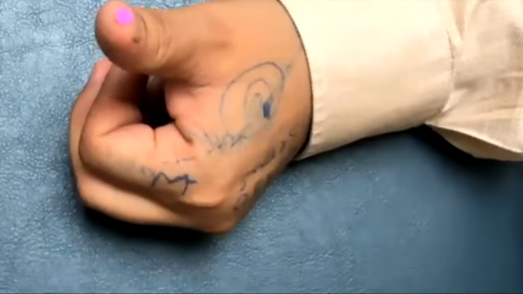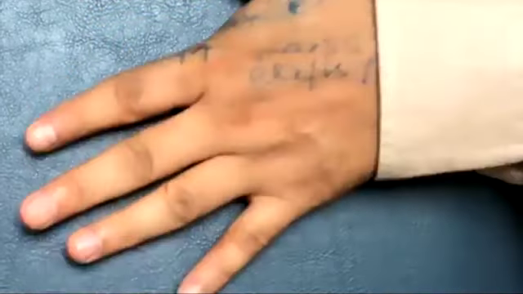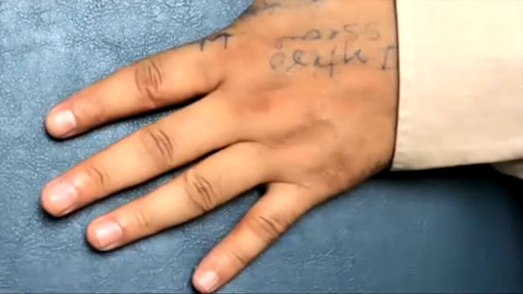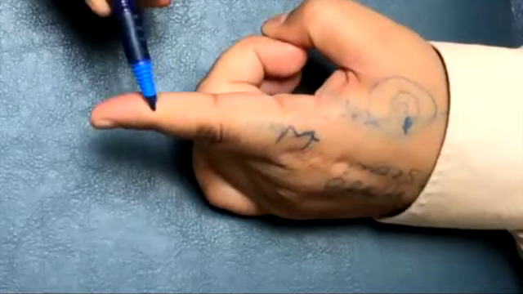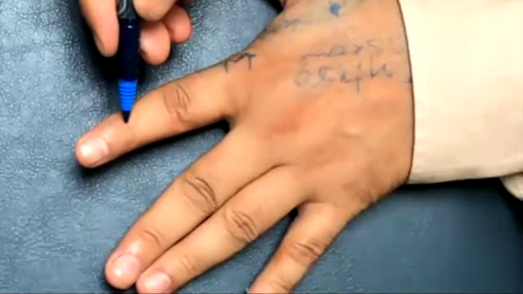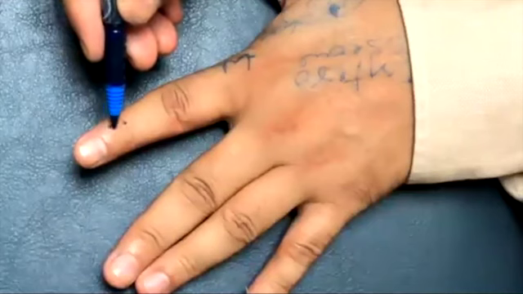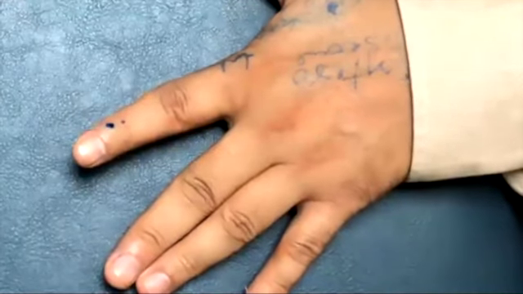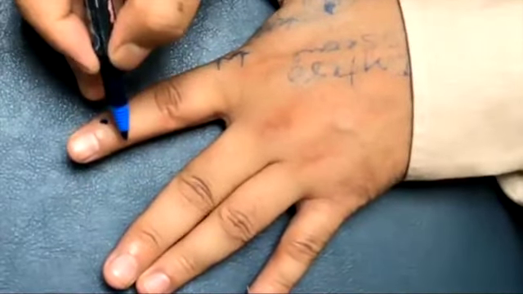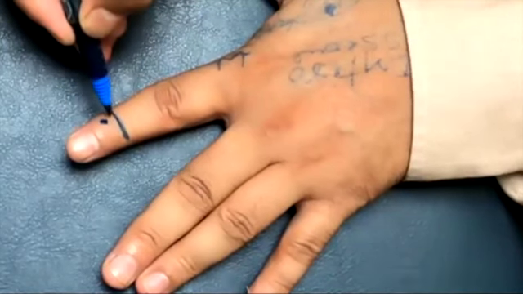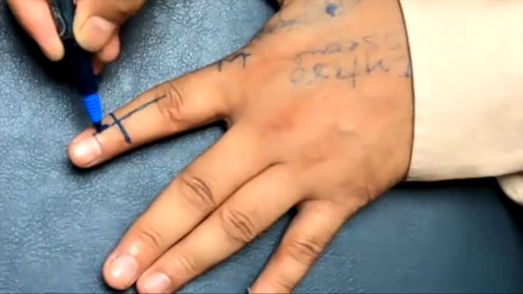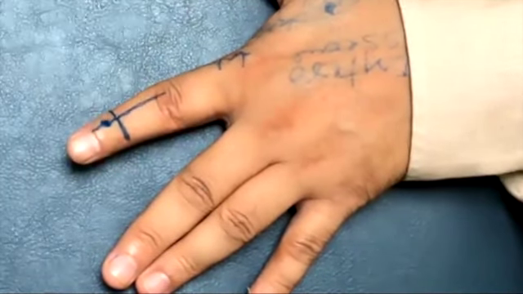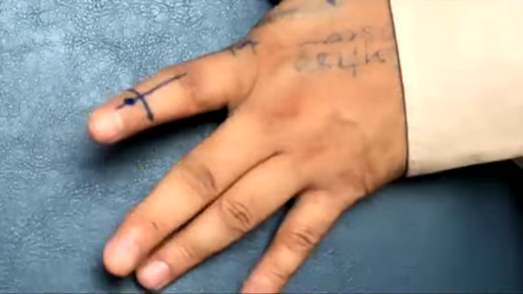The second point will be Li4. On the wrist, we have Li5, so we have to put the Li4 point. This is the Li4, on the joint, because this is the Li meridian. So this is the point, Li4. The second point is Li4, and we will sedate the Li4.